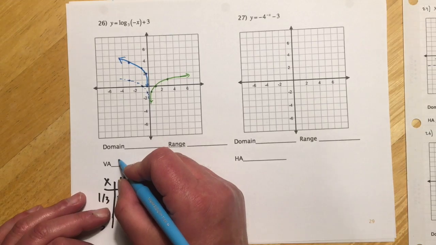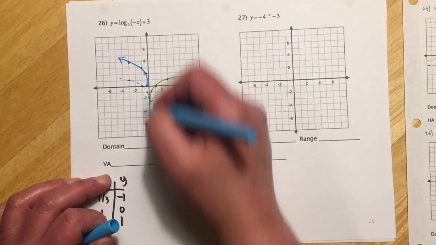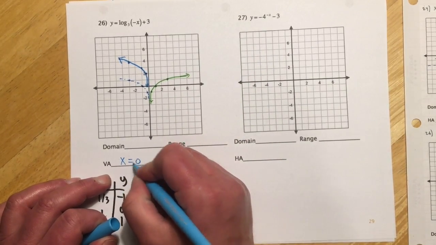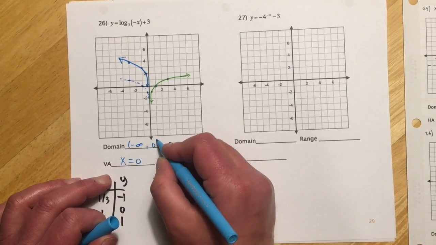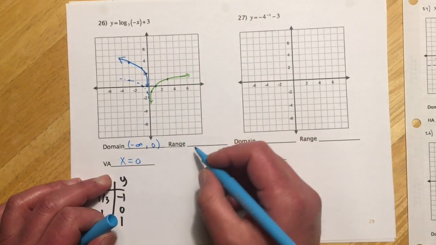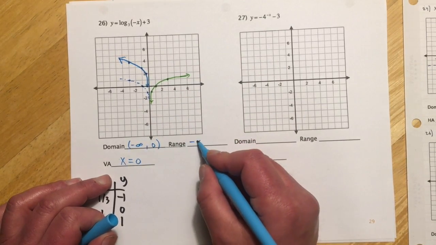Vertical asymptote stays at x equals 0. Domain is from -infinity to 0 and not included because that's the asymptote. And the range of this is all real numbers.